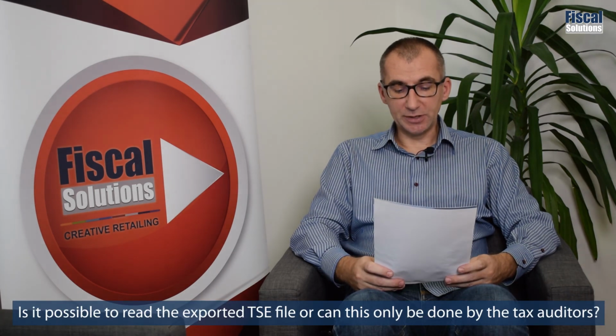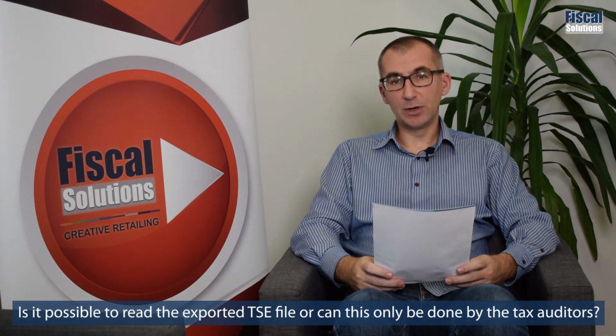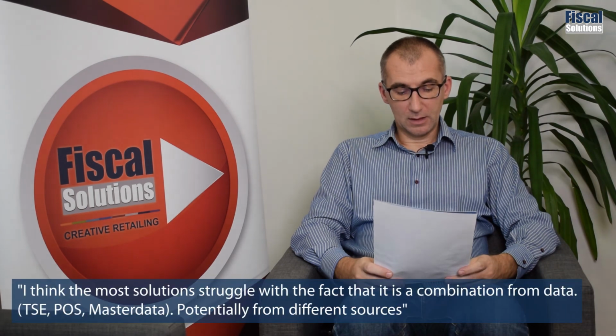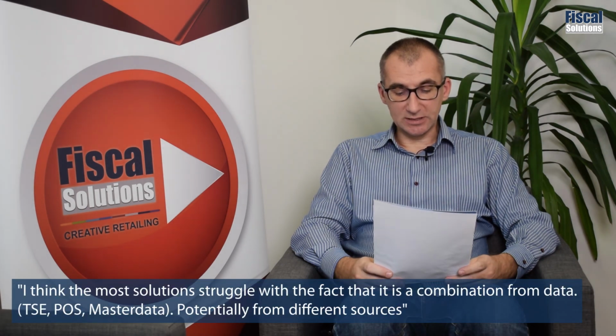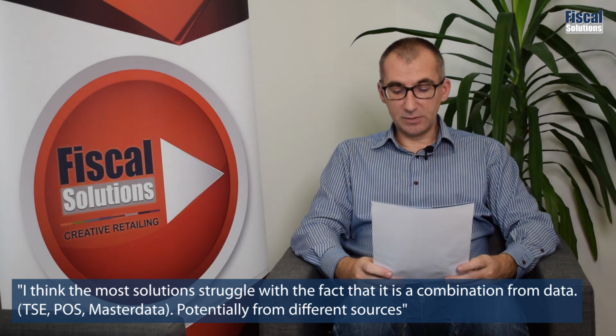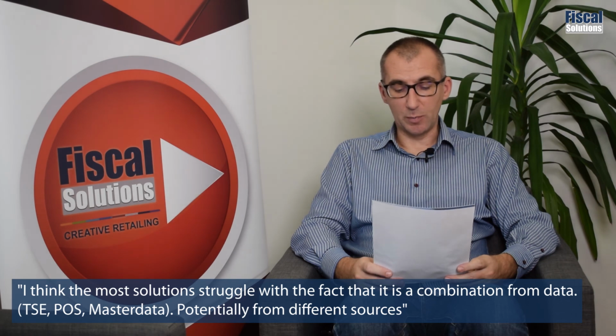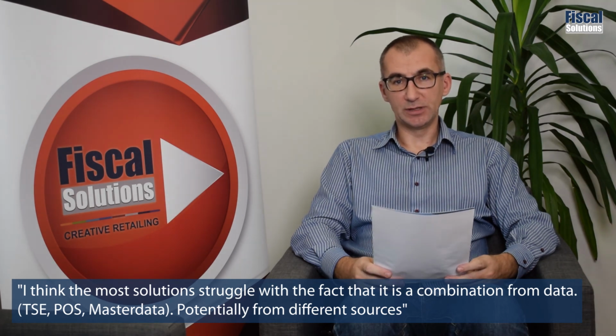Is it possible to read the exported TSE file, or can this only be done by the tax auditors? Yes, it's possible to read the exported TSE file. You can open it in a spreadsheet. I think most solutions struggle with the fact that this combination of data, TSE, POS, master data, etc., potentially comes from different sources. I can agree with this, and it is pretty complicated, but I can assure you that it can be sorted.